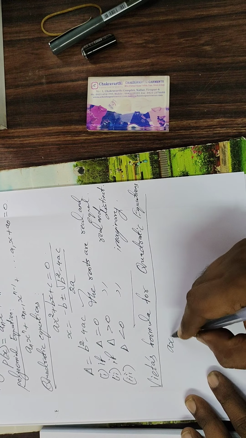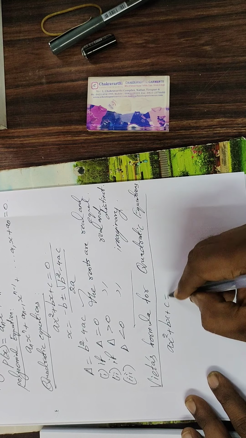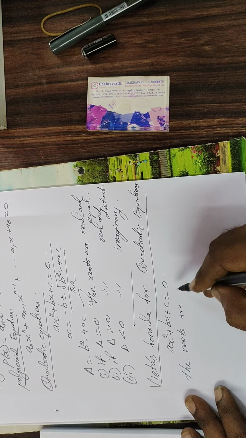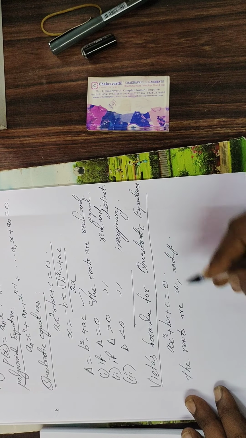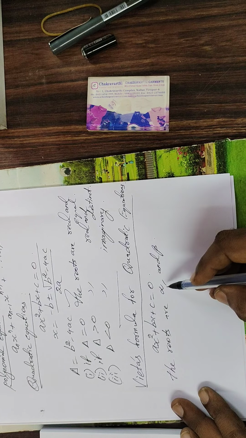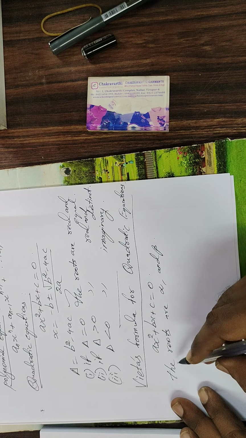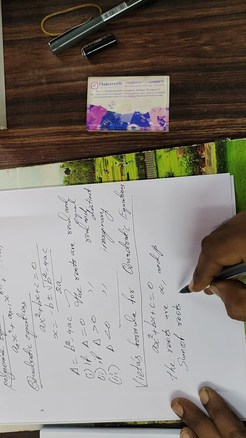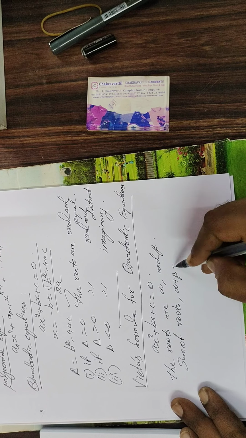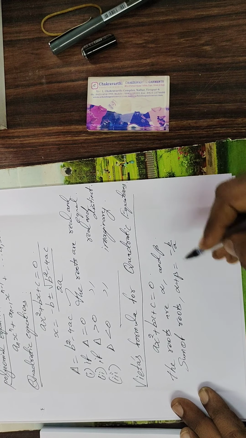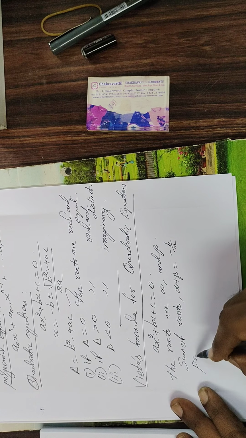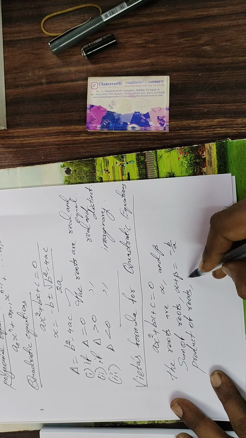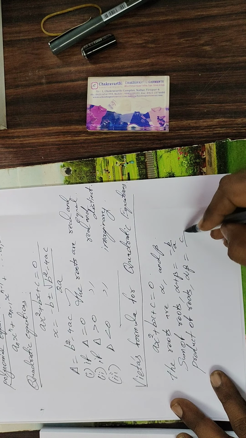Suppose ax square plus bx plus c equal to 0. Generally the two roots are alpha and beta. If you want to find the sum of roots, that is alpha plus beta equal to minus b by a. Then the product of roots, alpha beta equal to c by a.